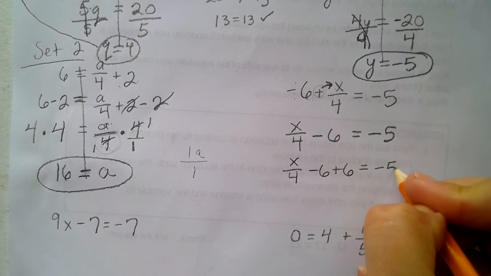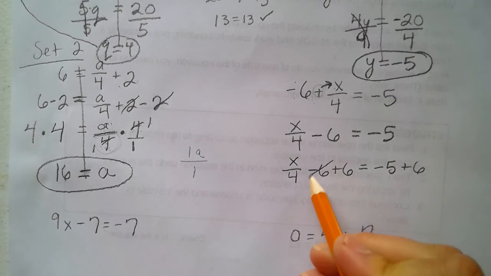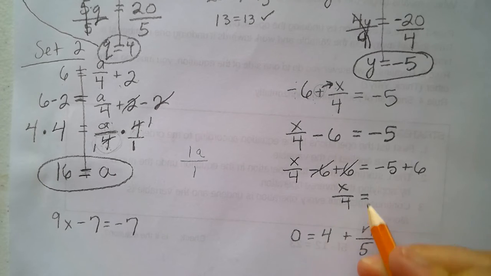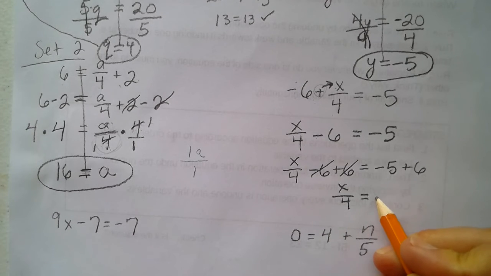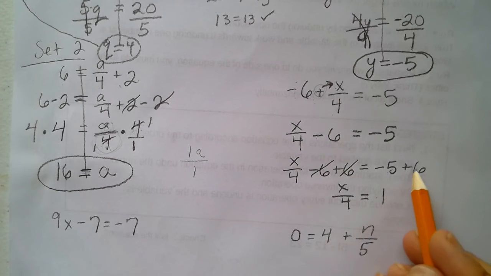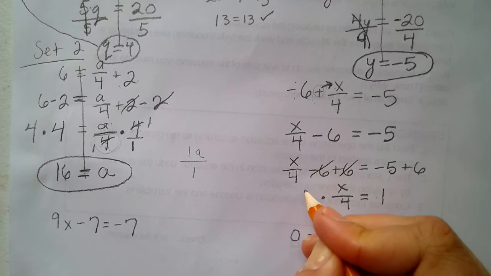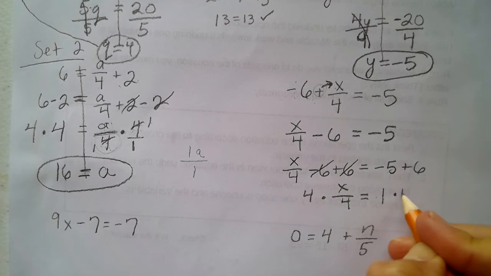Adding 6 to both sides. Let's cancel to make 0. Next, I want to cancel this 4 to make it 1x. And then here I have a positive 1. So a negative and a positive, we're subtracting those. When you're adding with different signs, find the difference. We're going to multiply both sides by 4.